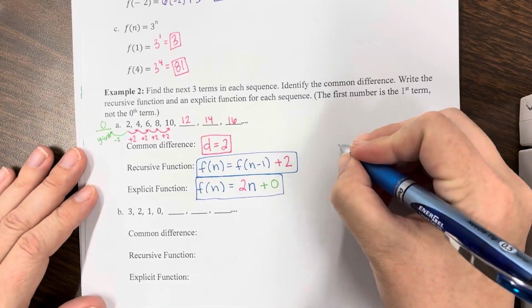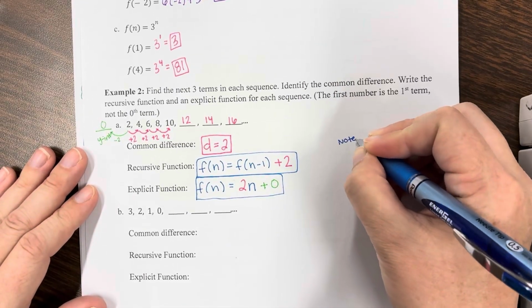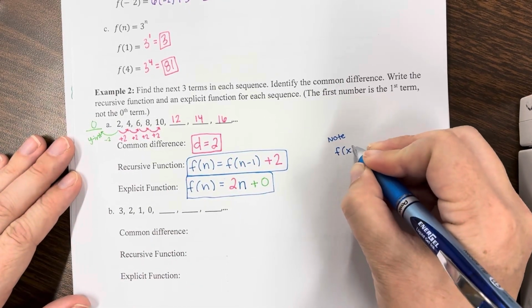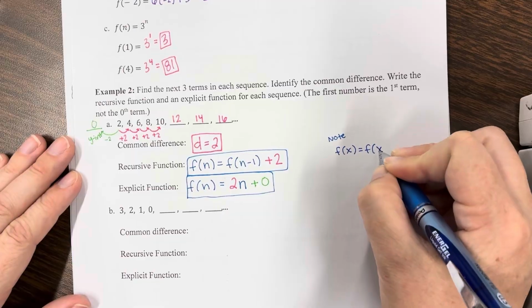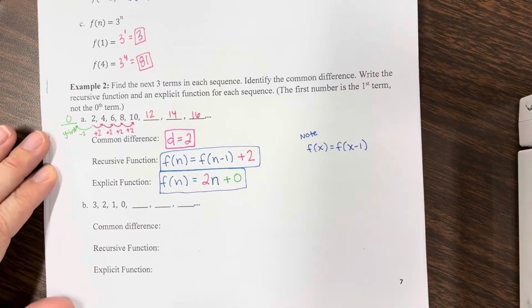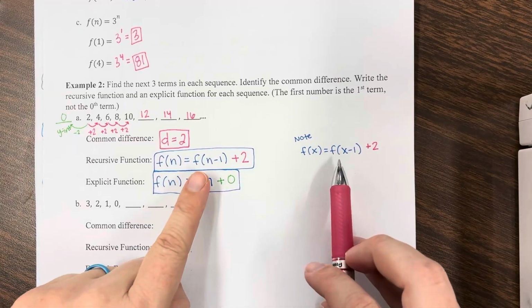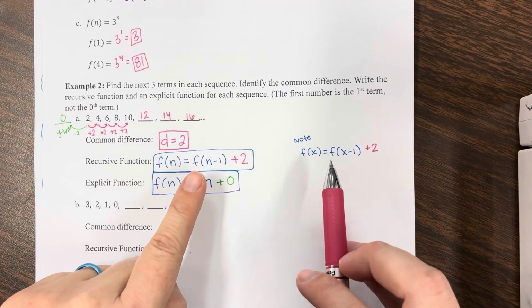So I'm going to make a little note. This question's done, but if I had written f of x equals f of x minus 1, and I put a +2 on it, and let's say this is what you put on a test, both of those are full credit. They're the same thing.